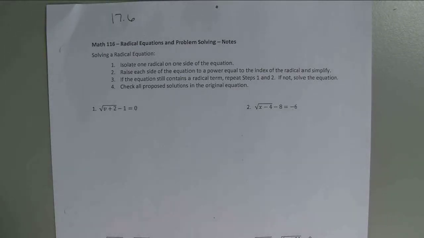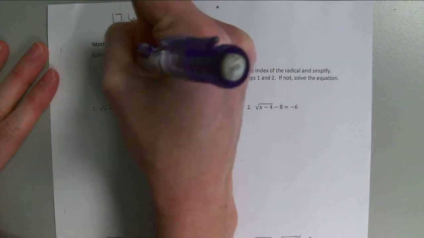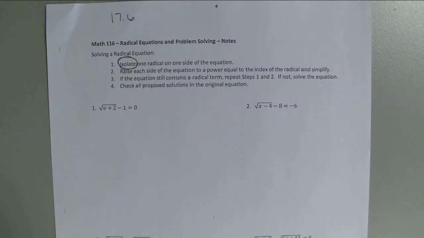So let's look at the instructions. It says, in order to solve a radical equation, the first thing we must do is isolate one radical on one side of the equation. So it's very similar to the absolute value equations. If you remember, we isolated the absolute value and then we broke them out of the bars. It's going to be the same idea here.